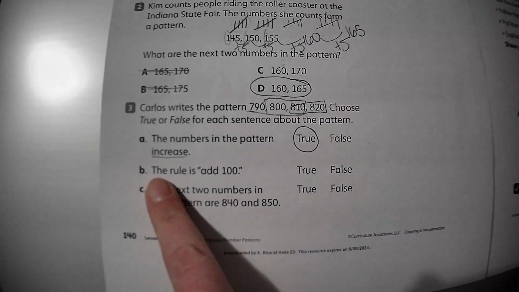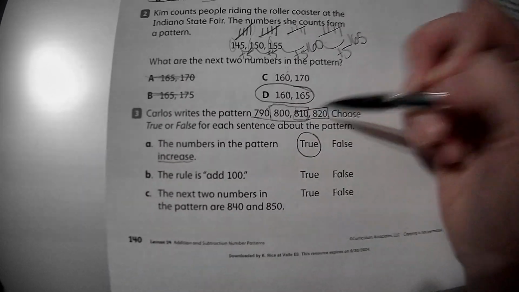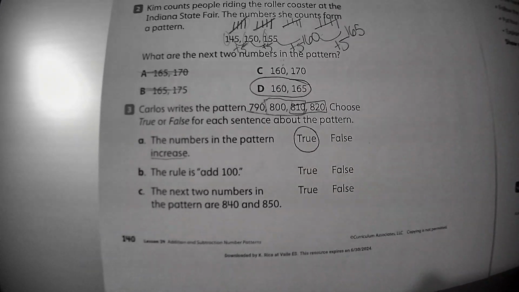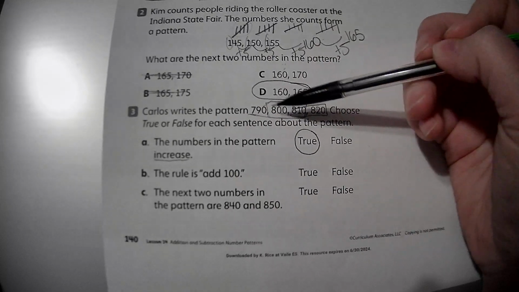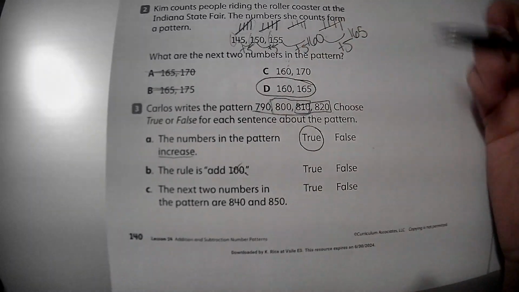B, the rule is add 100. Well, 888 in the hundreds. If we're going to add by hundreds, it would be 7, 8, 9, and then onward. So I don't think we're adding 100.